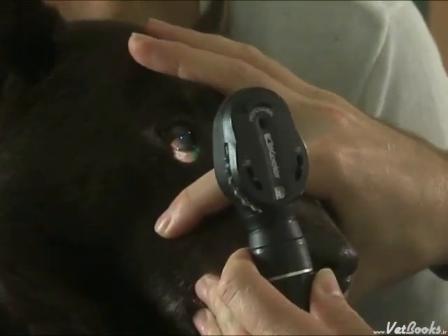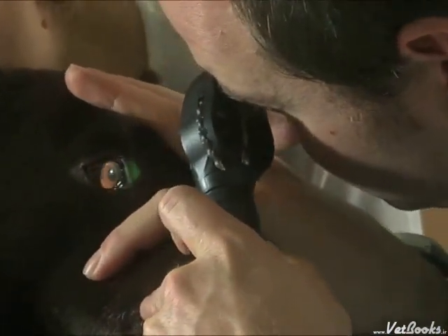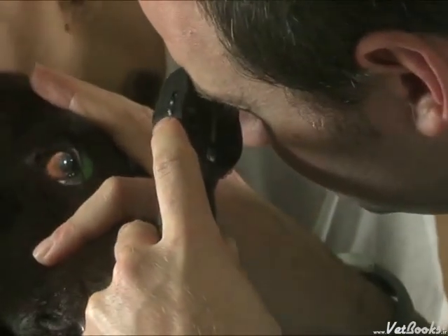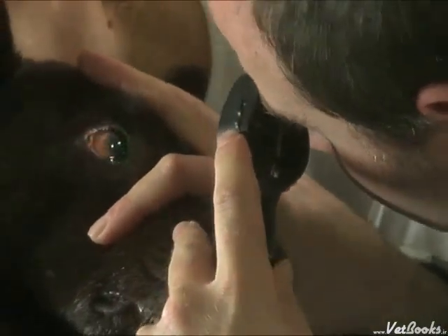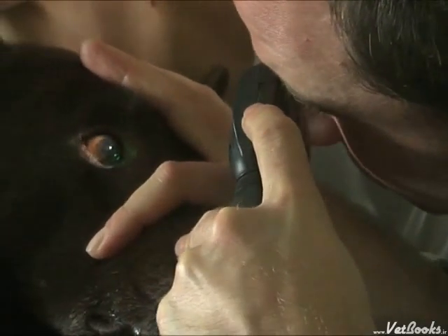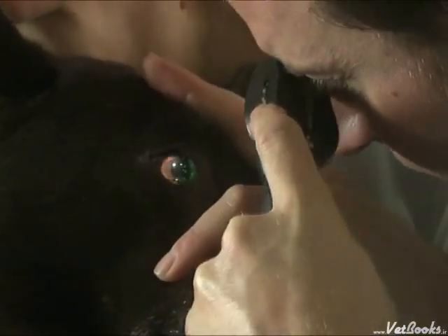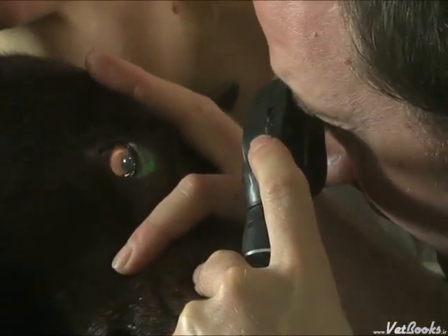And the technique that you apply then is have the ophthalmoscope in the exact same position, but you need to bring your head in at an angle over the top of the dog's nose. That way you will minimally interfere with your ability to explore the whole fundus and ensure you don't leave areas unexamined.